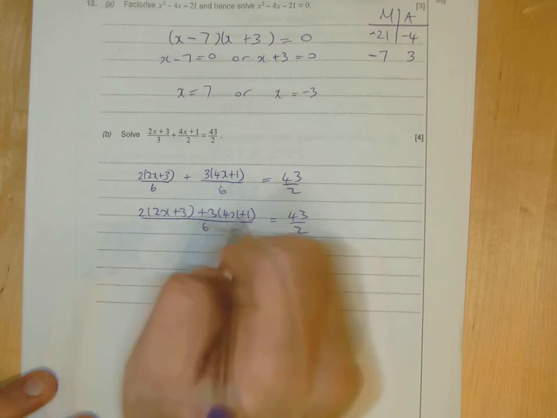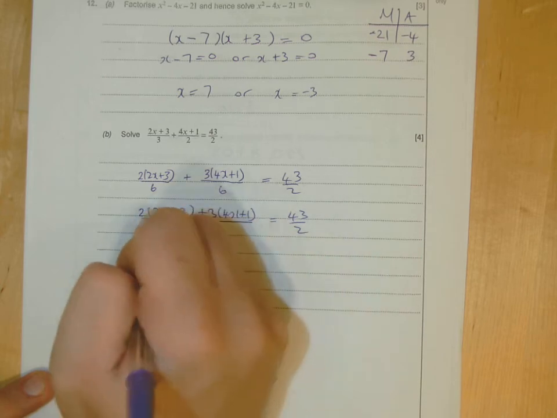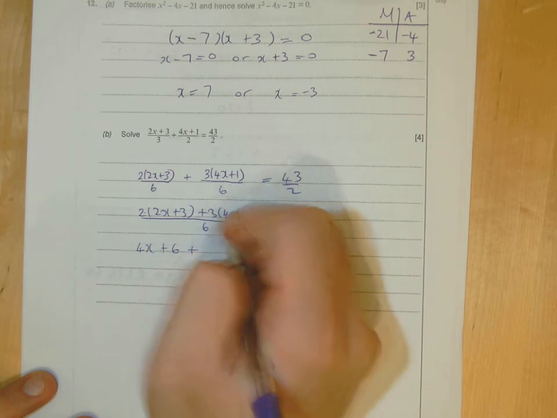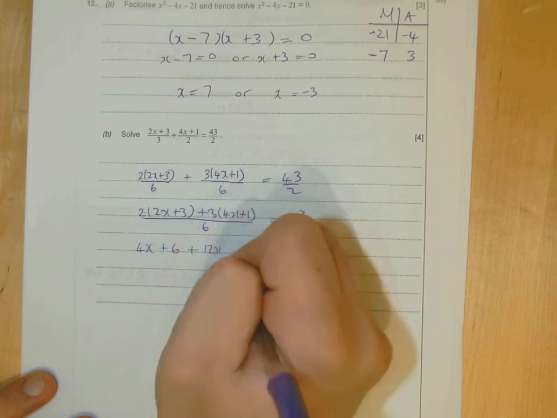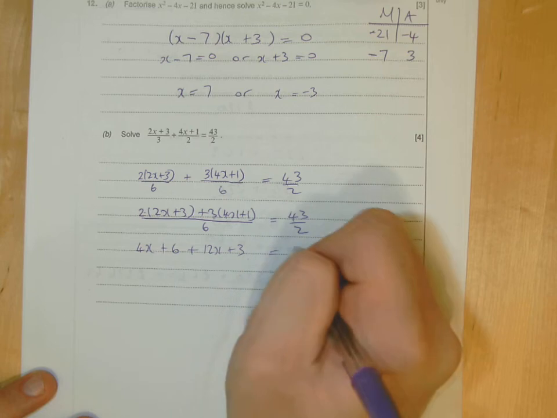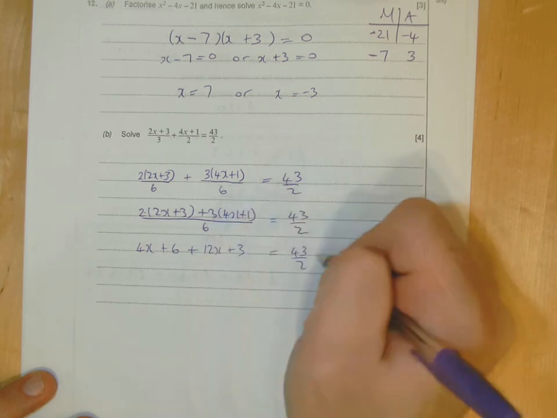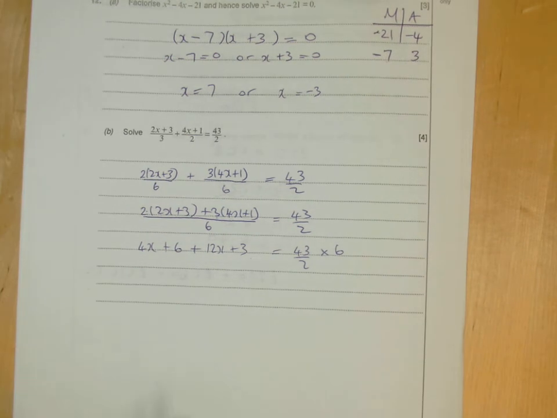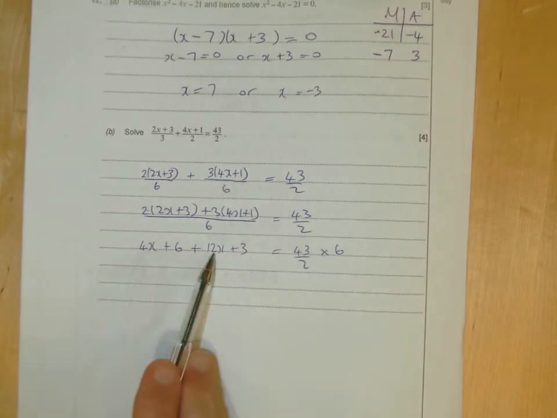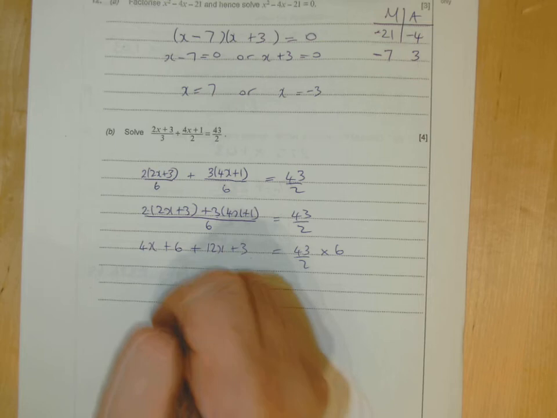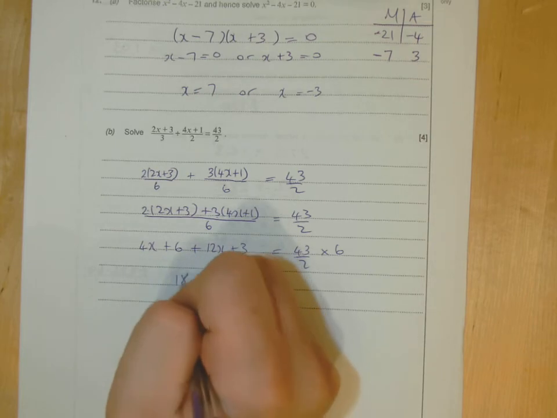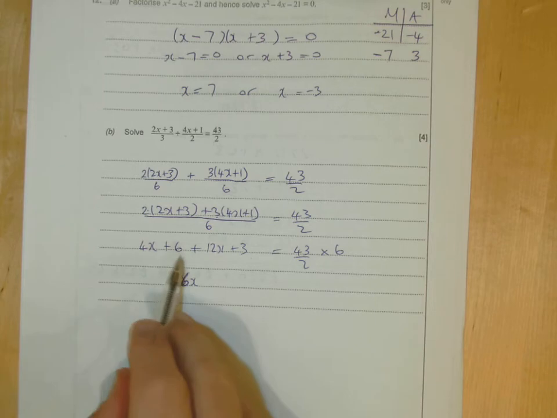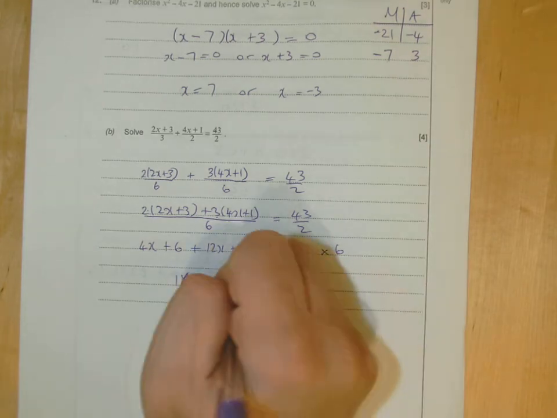So let's expand these out first. 2 times 2x is 4x. 2 times 3 is 6, plus then 3 times 4x is 12x, 3 times 1 is 3. And then as I said, take that 6 over and multiply. So on this side then, 4x and 12x is 18x. No, it's not, it's 16x, isn't it? Let me get that right. 4x and 12x is 16x. 6 and 3 is 9.